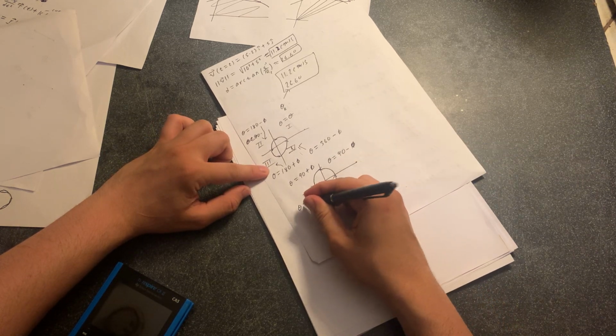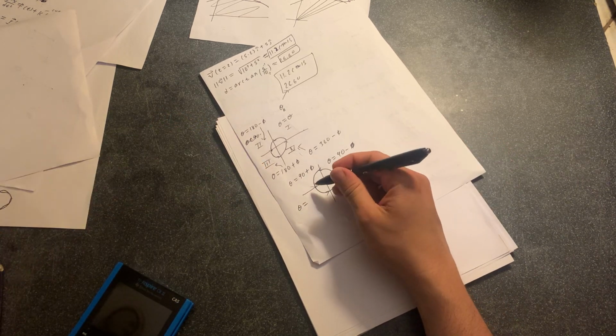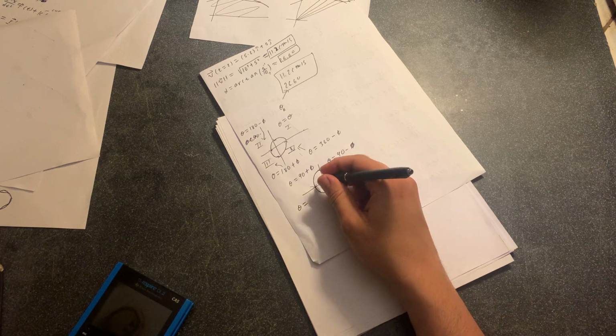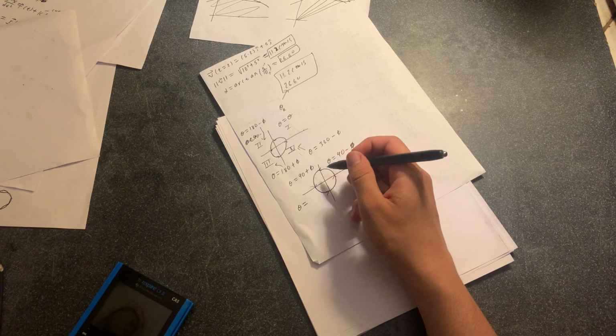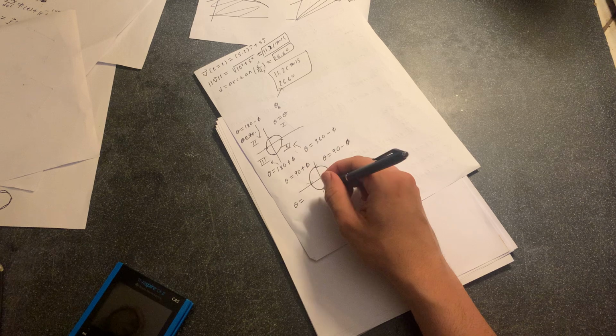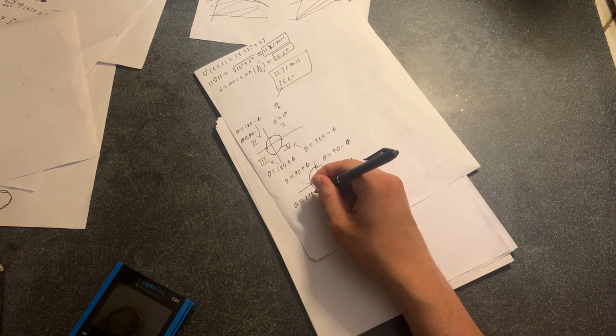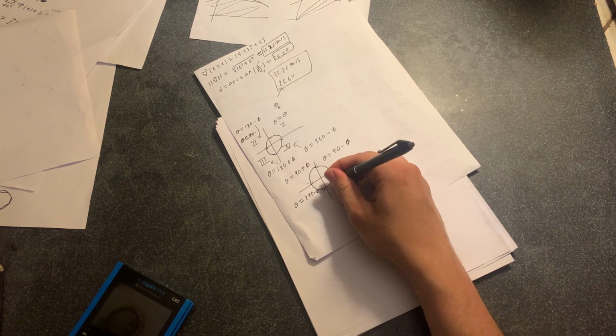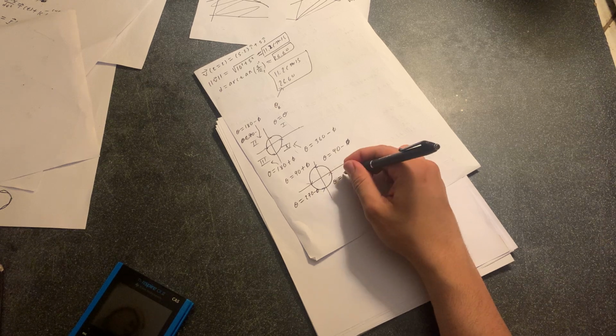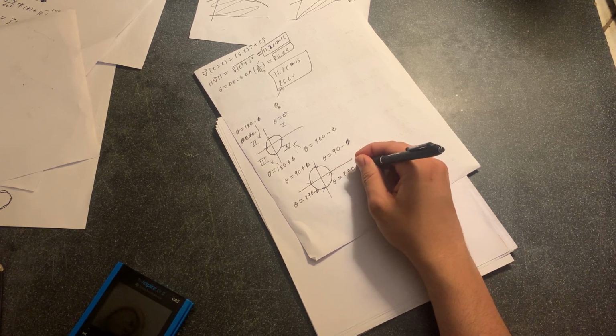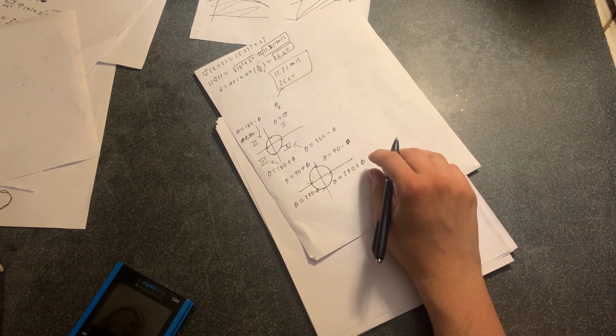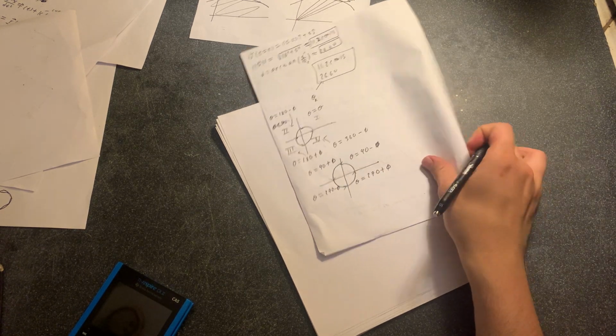And then, because we're coming in from the y direction, it's got to be the opposite, so it's 270 minus phi. Theta is equal to 270 plus phi. Okay, this is how you would find proper angles.